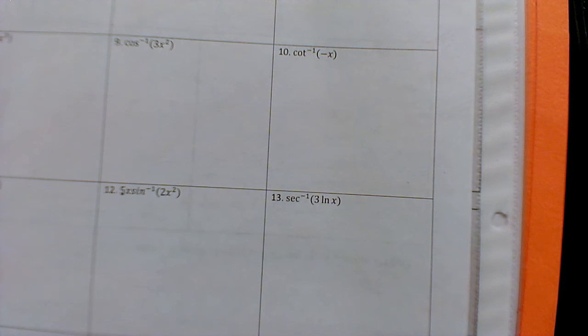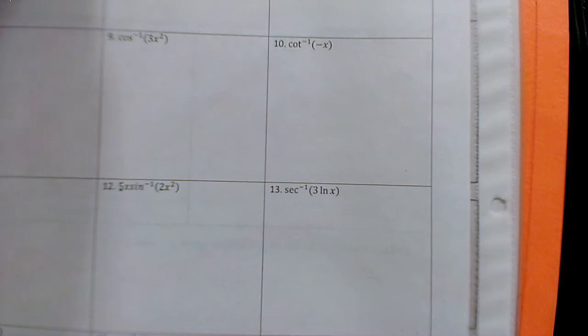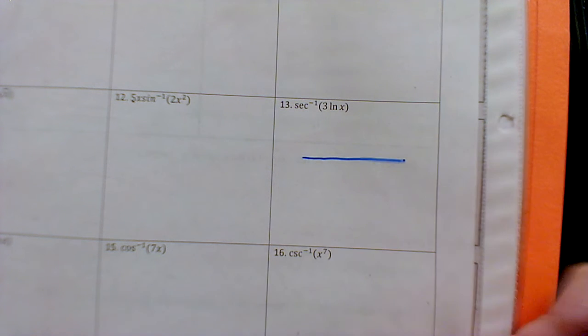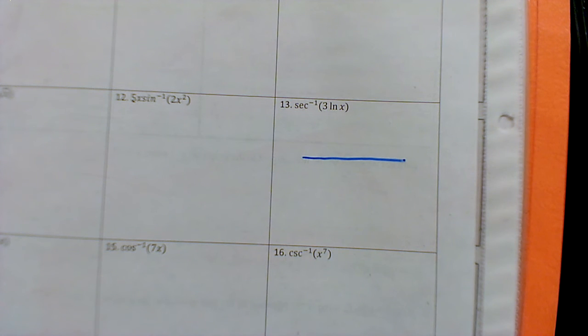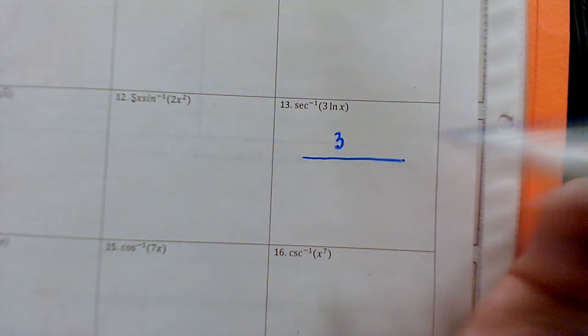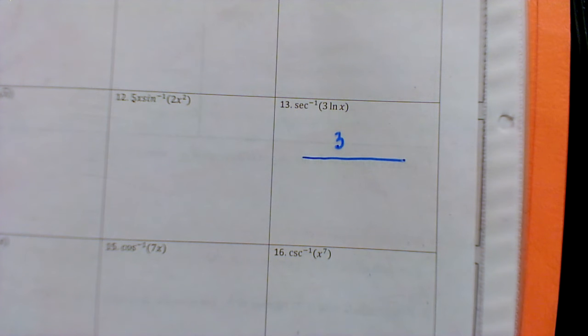All right, so inverse secant. We need the derivative of the inside. Okay, that's our numerator. So what's the derivative of 3 natural log of x? Well, that 3 is a coefficient, so we can keep that. How do we figure out the derivative of a natural log?